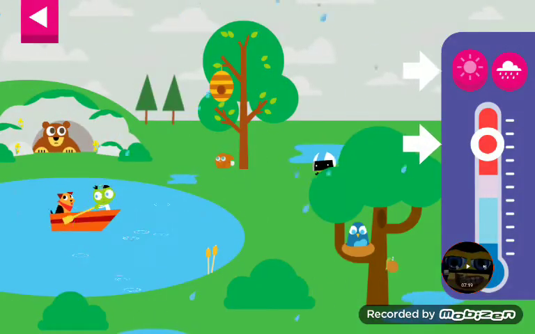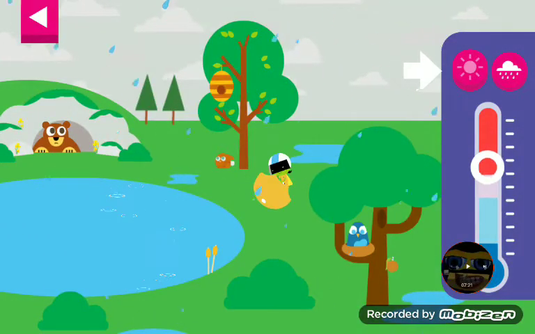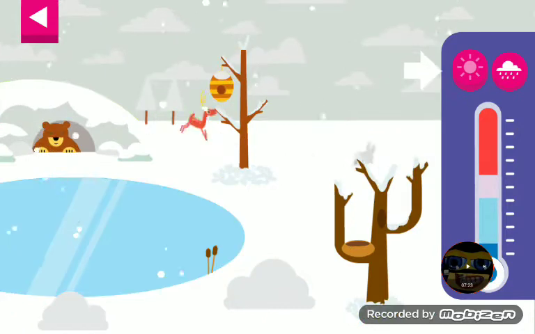Drag the circle up and down the thermometer to change the temperature and control the weather.